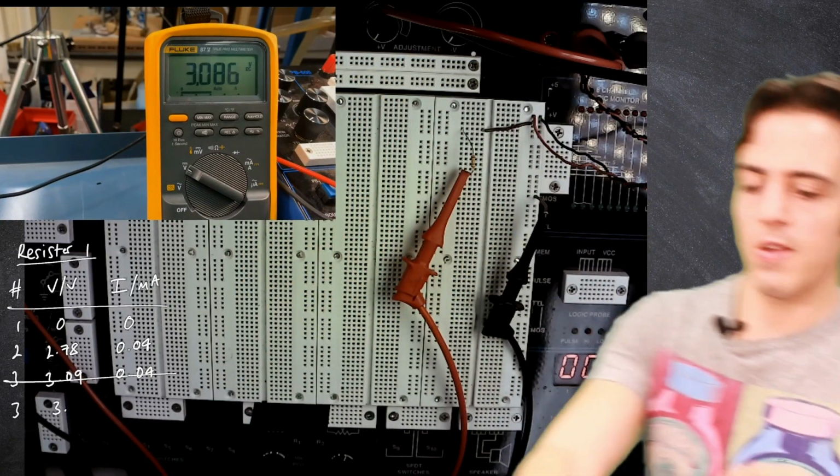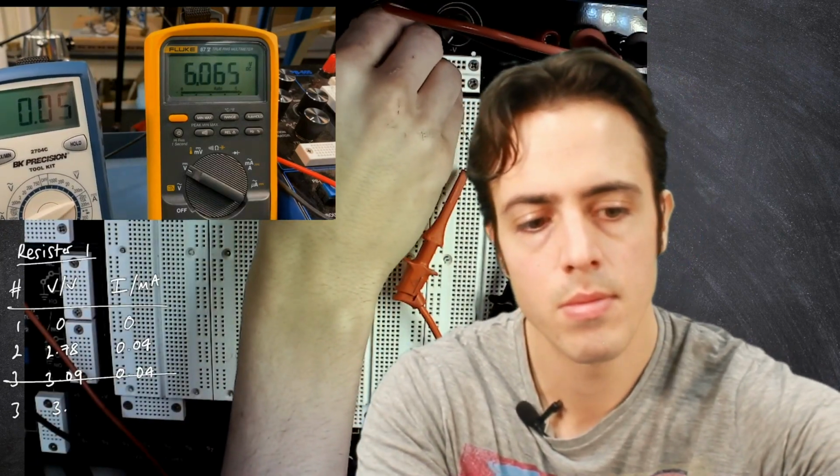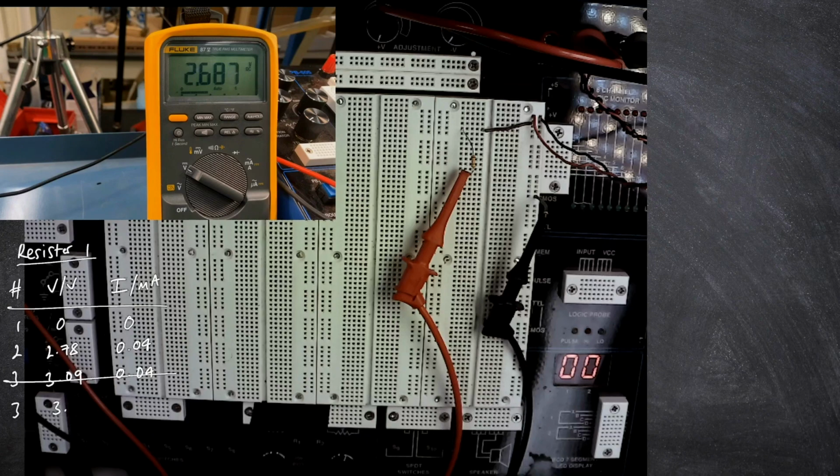I'm just going to see if this gives me a different current now. No, that's probably fine. The numbers are so small that they're moving about.